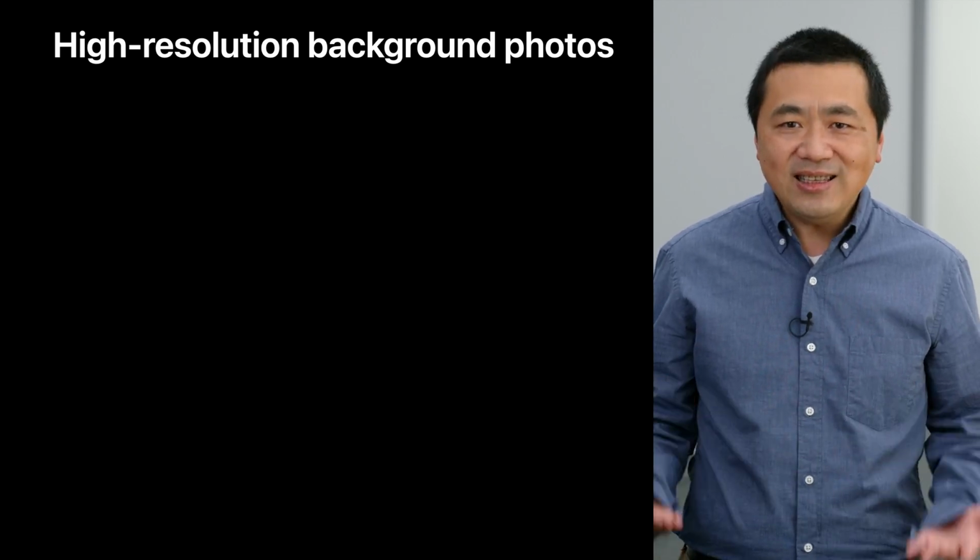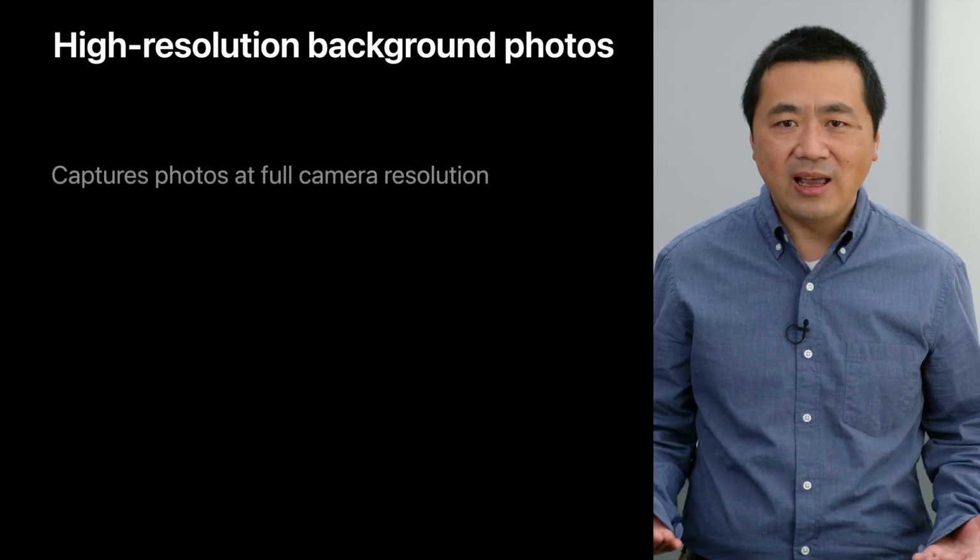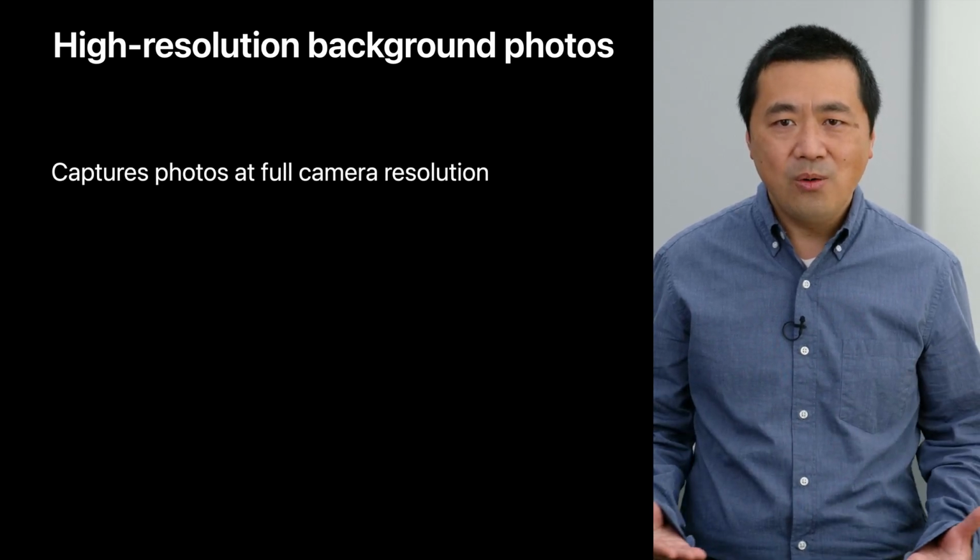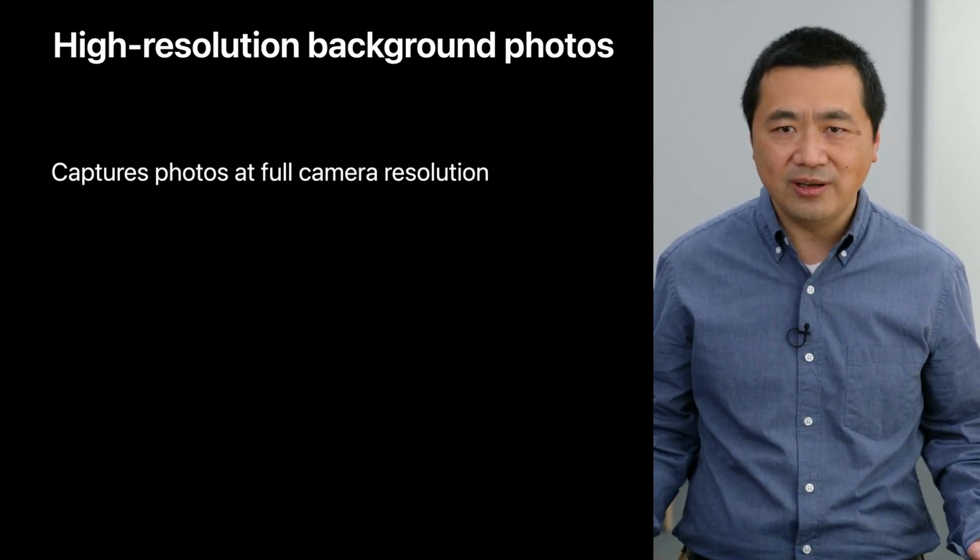To that end, with this year's ARKit release, we are introducing a brand new high-resolution background photos API. This API lets you capture photos at native camera resolution while you are still running an AR session.